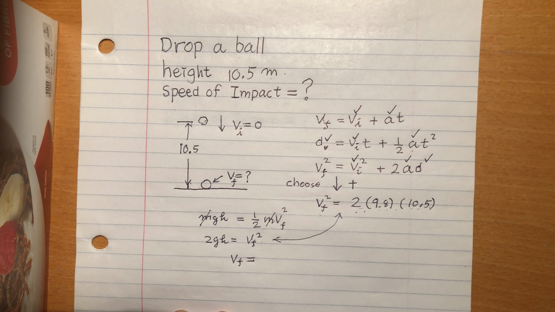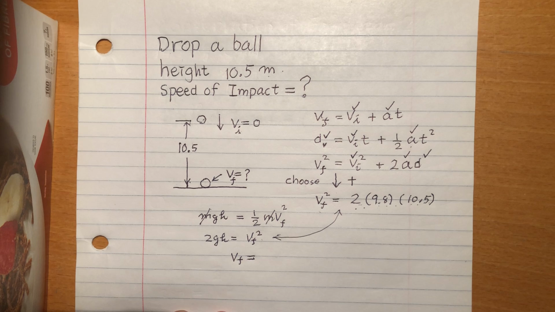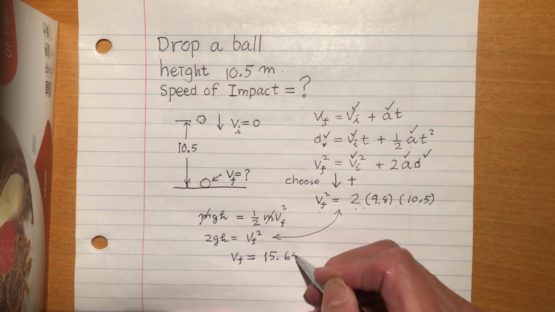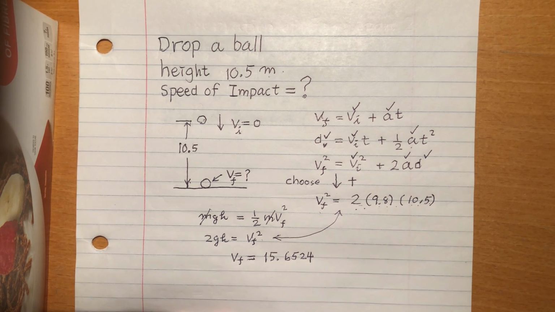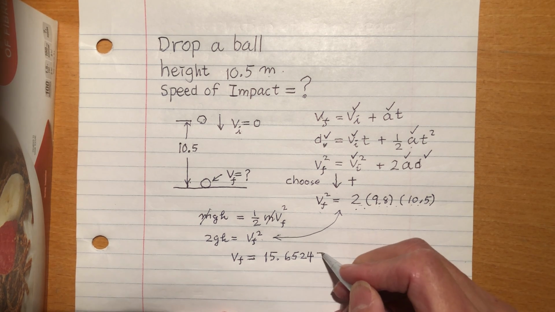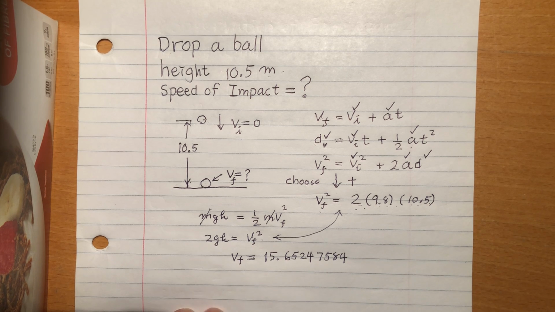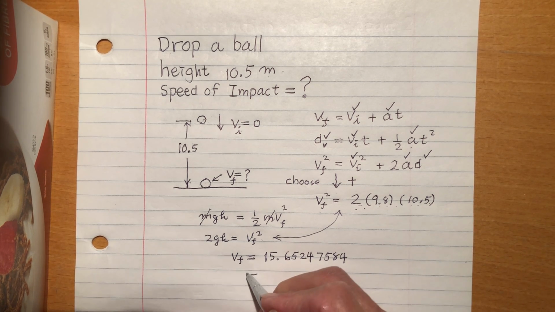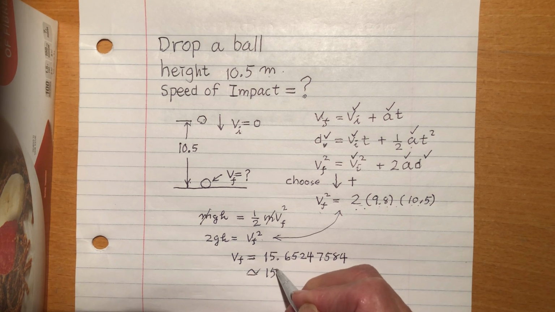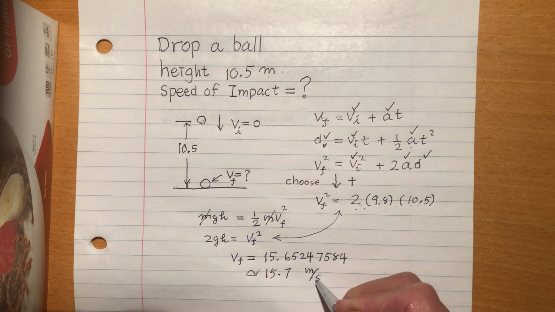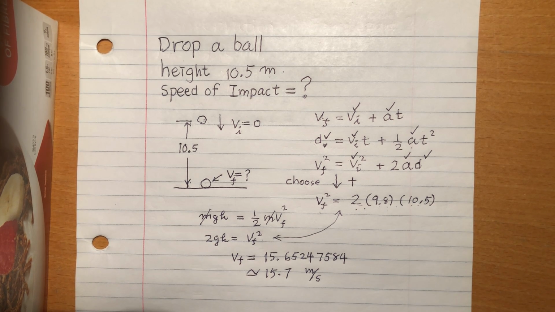The VF is 15 point something, and you can round it. So that is your answer.